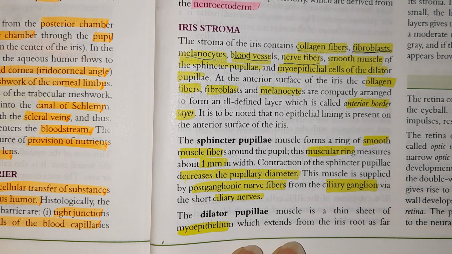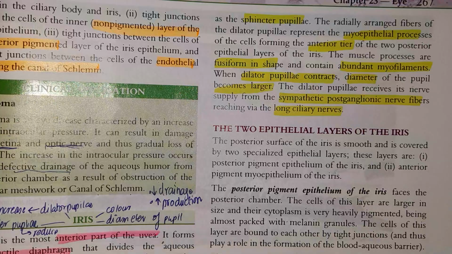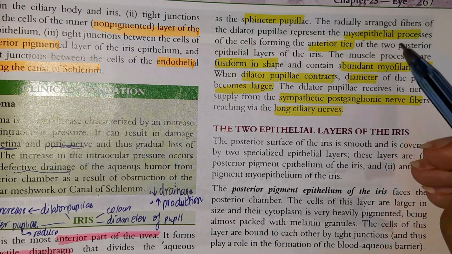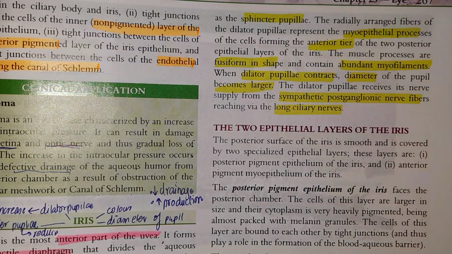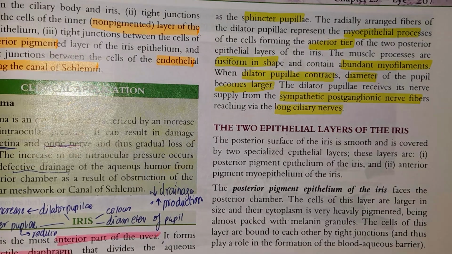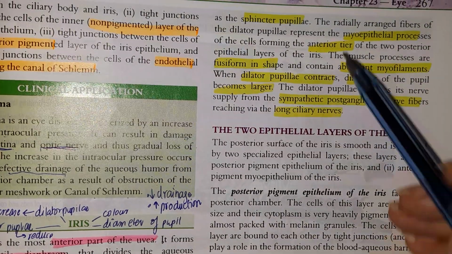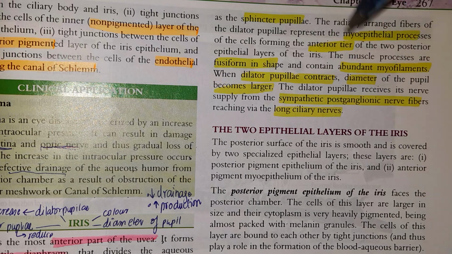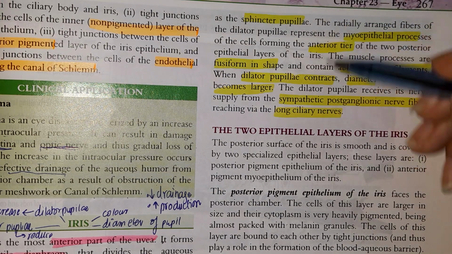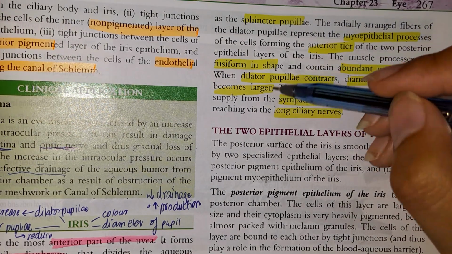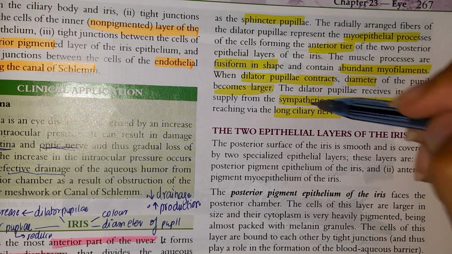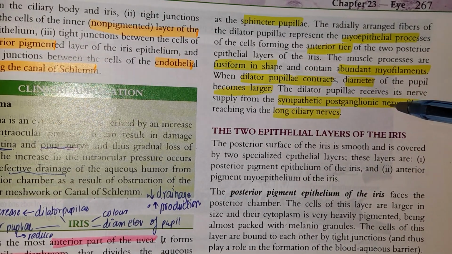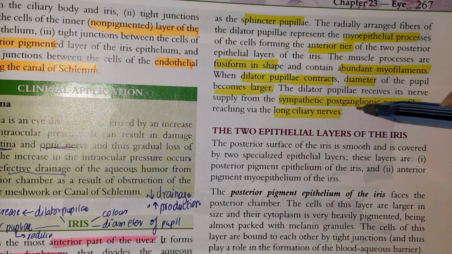And the dilator pupillae is made up of myoepithelial processes, and whenever it contracts, it increases the pupillary diameter, and its supply is from the sympathetic postganglionic nerve fibers via the long ciliary nerves.